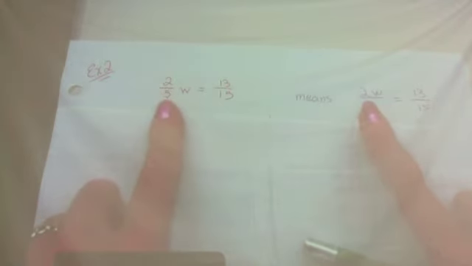Let's look at example 2. So we have 2/5 w is equal to 13/15. Now you can write it like this, 2/5 w, where the 2/5 is the coefficient in front of w, or sometimes they write it like this, 2w/5. This means the exact same thing, because 2 times w is 2w, and 5 would be times the 1 in the denominator. So you can see it either way. It doesn't matter which way they give it to you, your response is going to be the same thing.